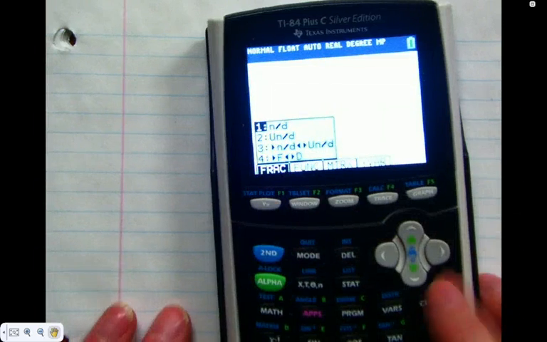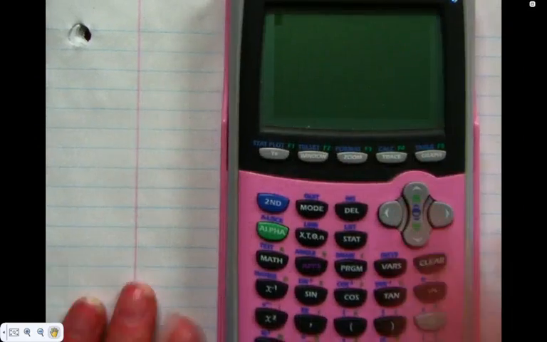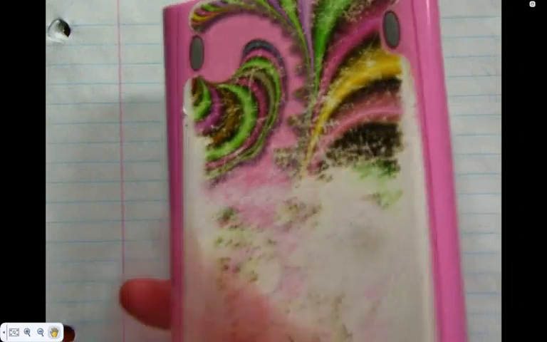See, I still got stat plot. What was I doing wrong? Oh, I think I did second function. Oh, that's new. Yeah, this is old. And it's got a fractal on the other side. It's kind of worn off, but you know.